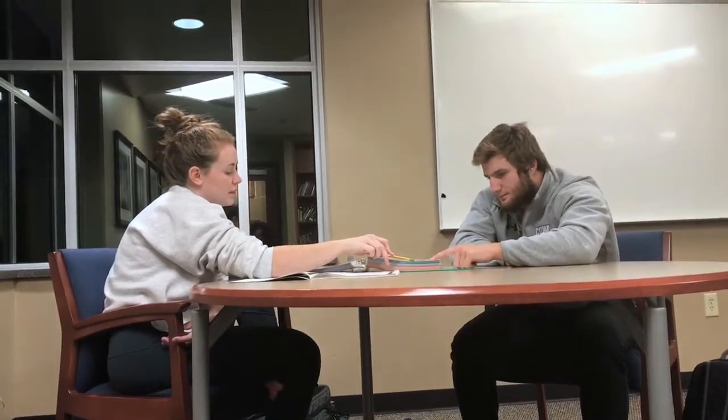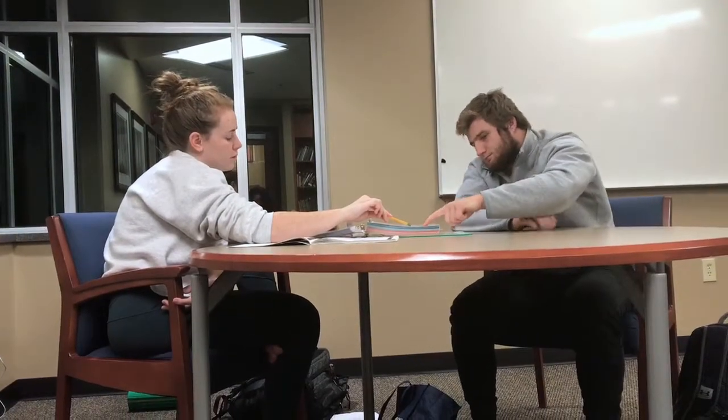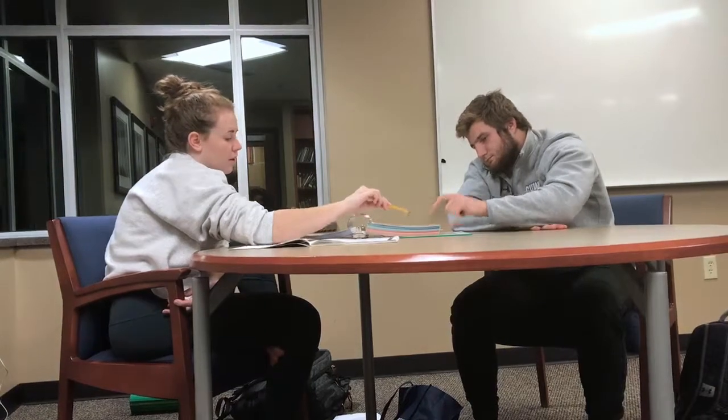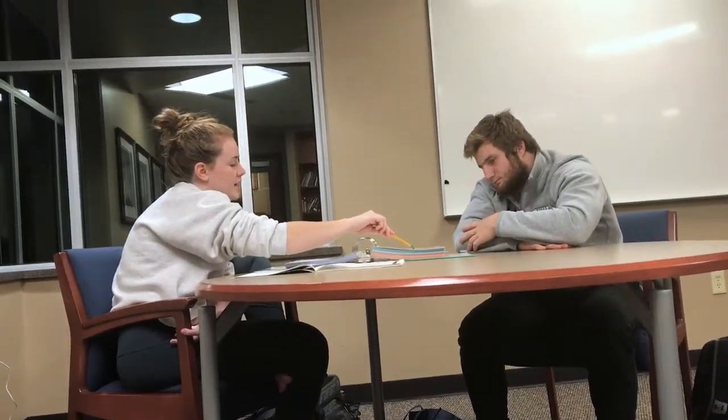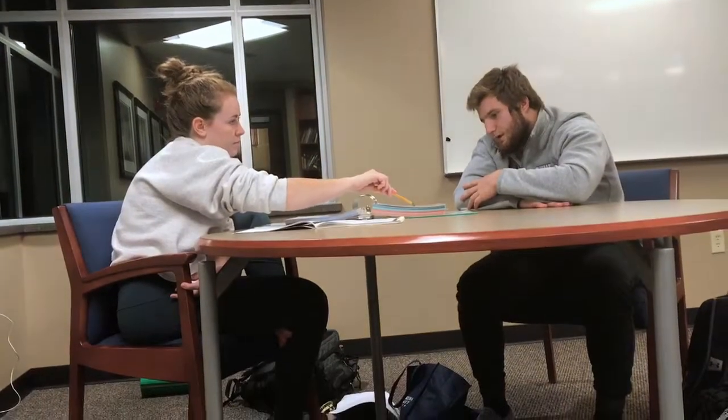Are these objects different in size or are they the same size? They're different. Point to the smaller object. Point to the bigger object. Are these objects different in size or are they the same size? Different. Point to the smaller object. Point to the bigger object. Are these objects different in size or are they the same size? Same.